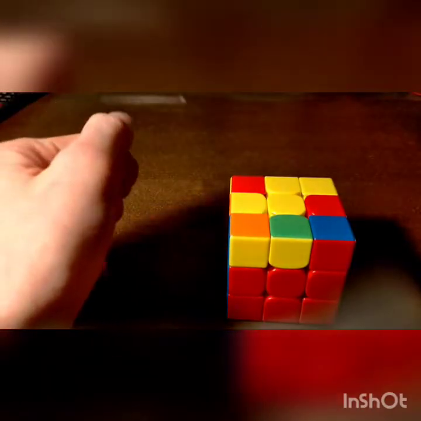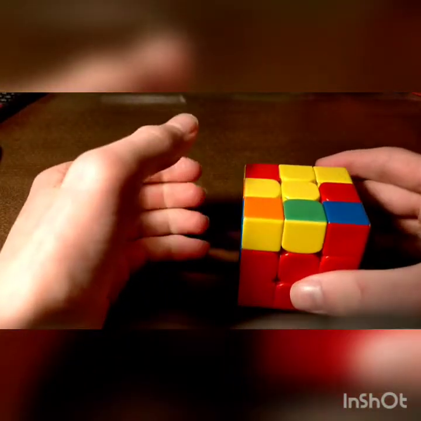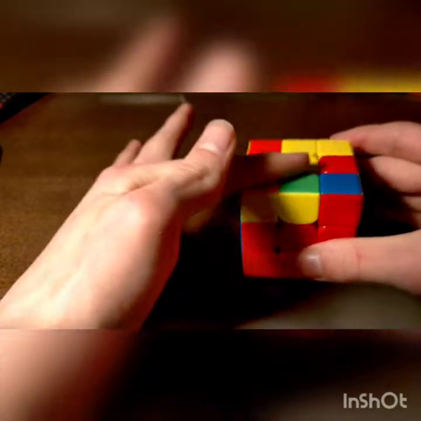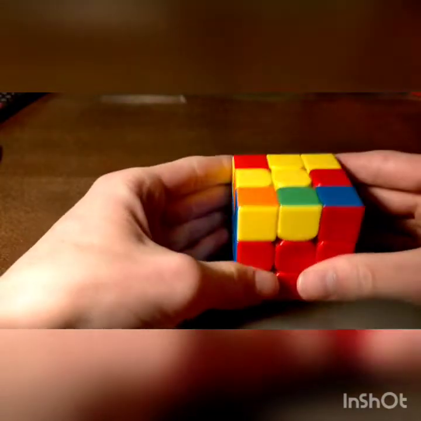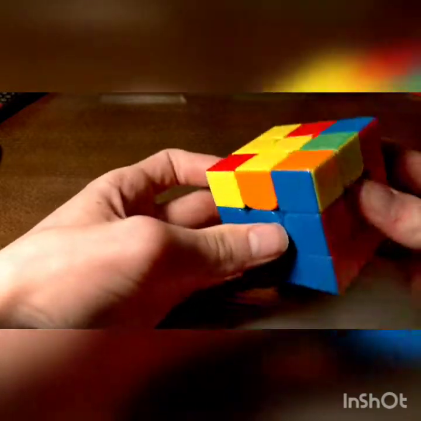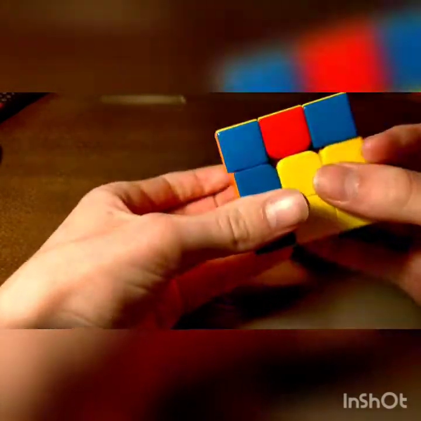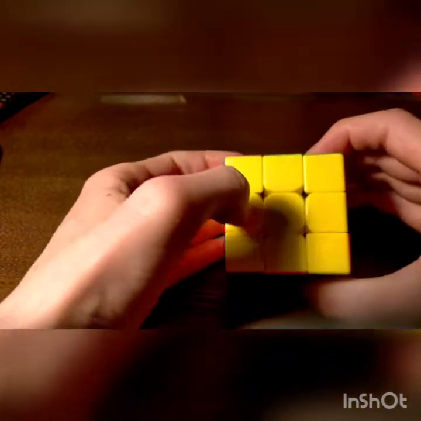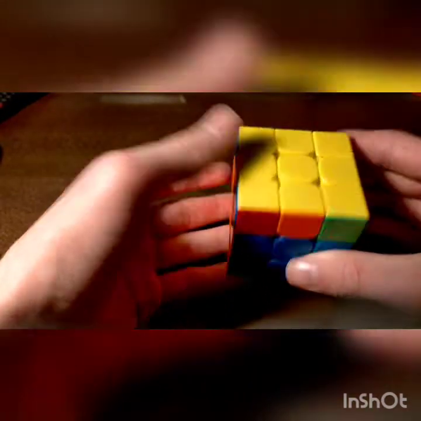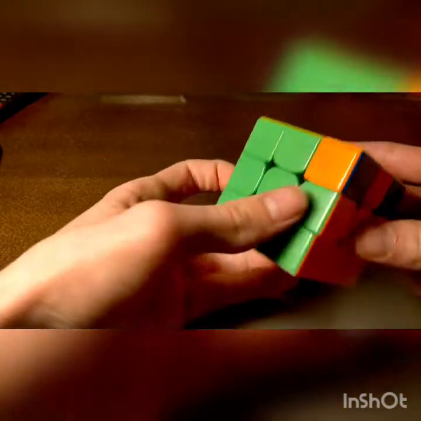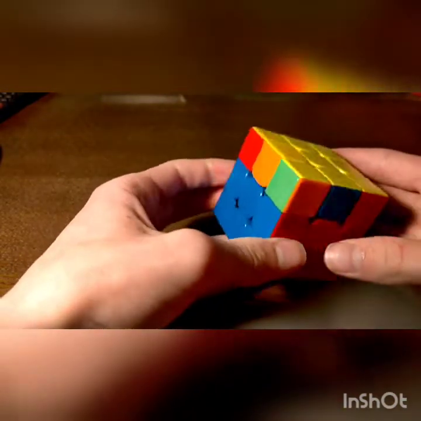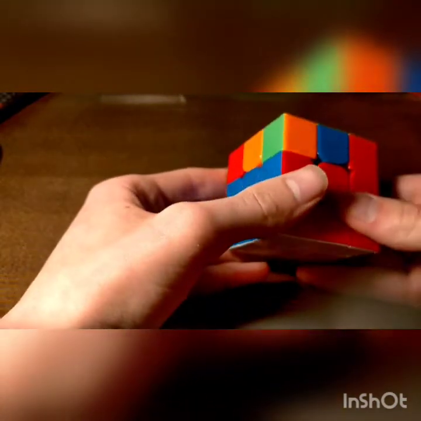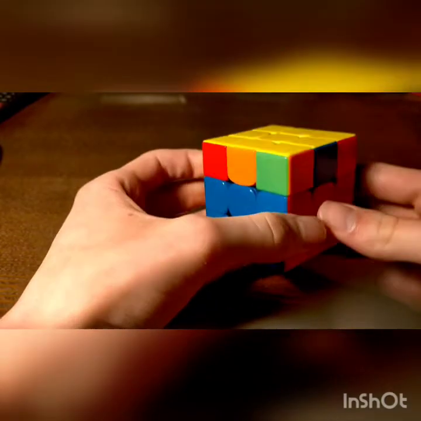The third step to solving the Rubik's Cube is solving the top, OLL, orientating the last layer. And that's going to look a bit like this. So you have the entire top solved, all the yellow pieces are pointing up, but the rest of the cube is not solved yet. That we will solve with the PLL, permutating the last layer.